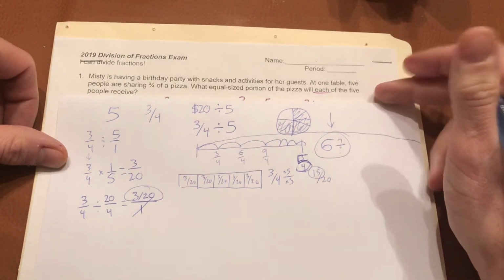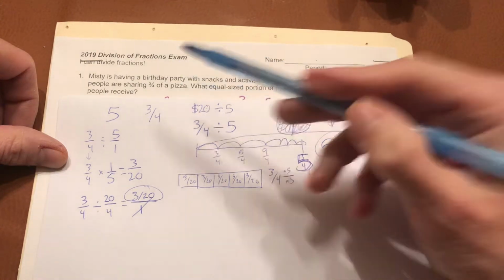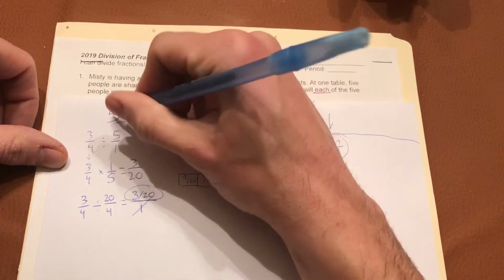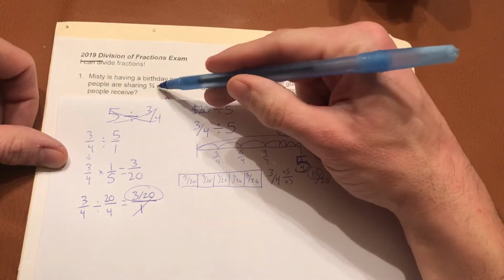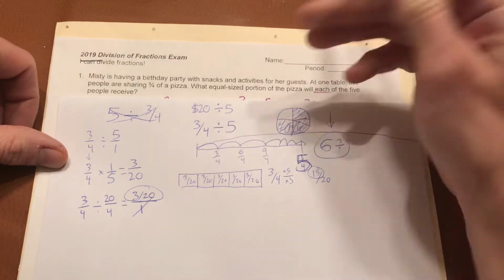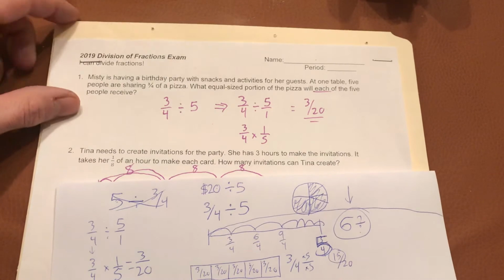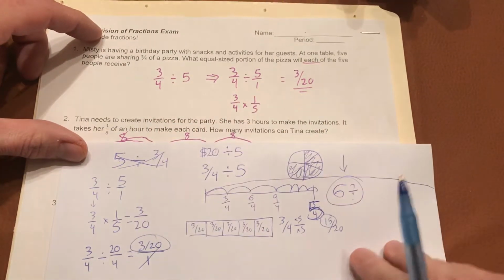Okay, so I think the biggest reason people were missing this question is they were putting 5 divided by 3/4, but it's not 5 people being split up into 3/4. So you've got to know what's being split up, and just trust yourself. Okay, and I'm using my answer key here because I don't have a blank copy right now, so that's kind of the official method there.